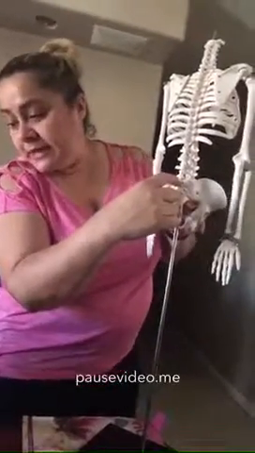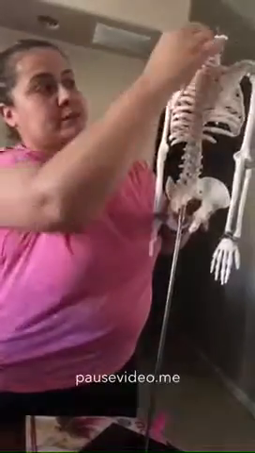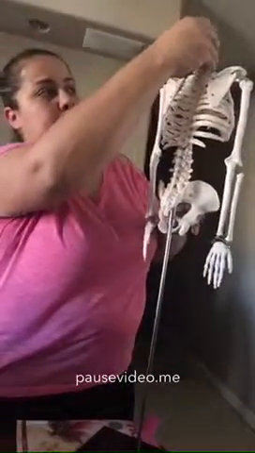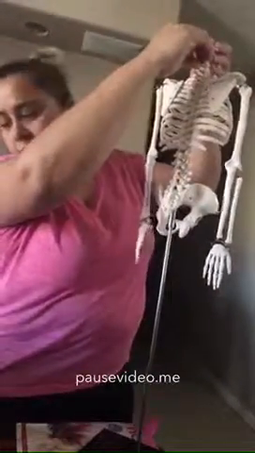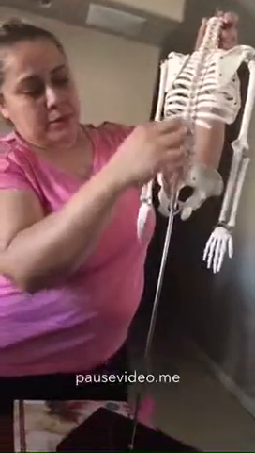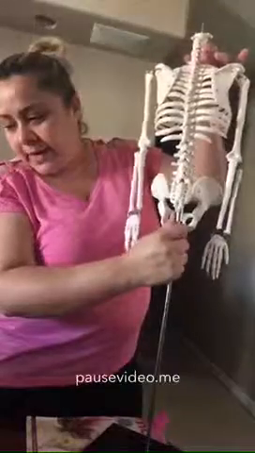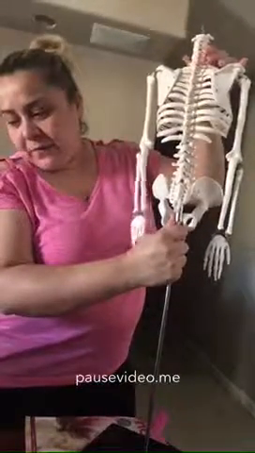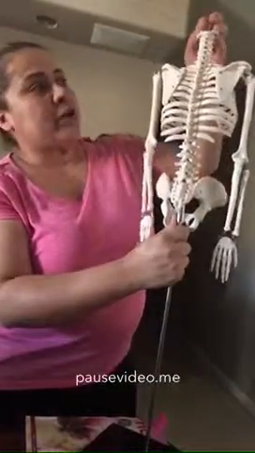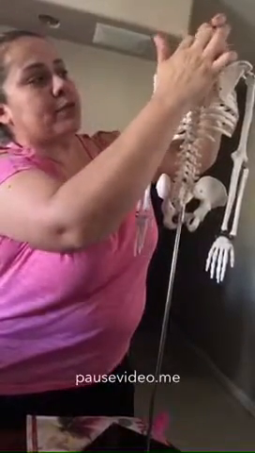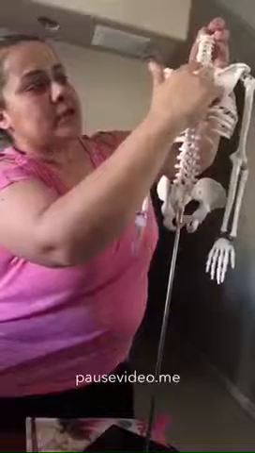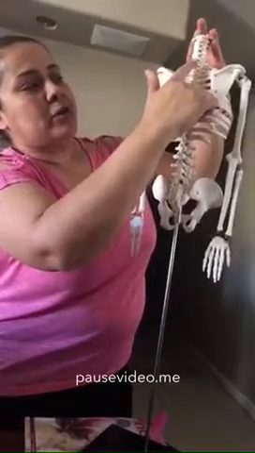The secondary curves are the cervical, which are the ones on the neck. The cervical and the lumbar here. On the cervical vertebrae, we have 7 vertebrae, and they are called C1 through C7. So 1, 2, 3, 4, 5, 6, 7. So these first ones here are composed of the cervical vertebrae.